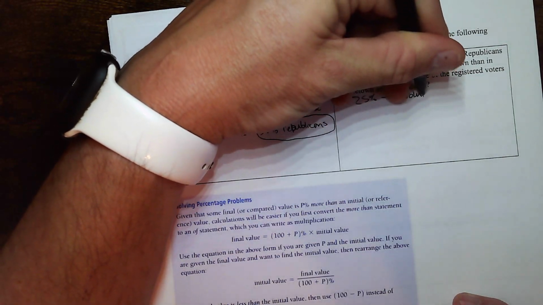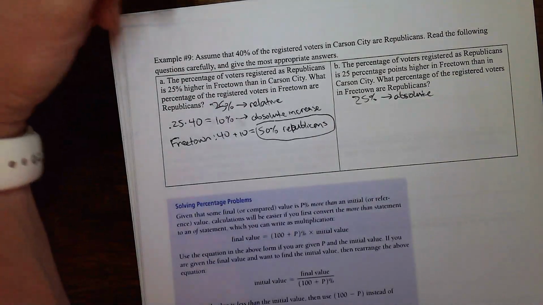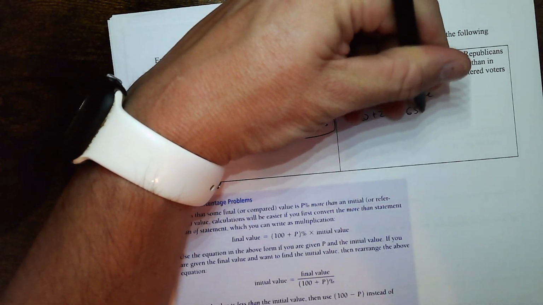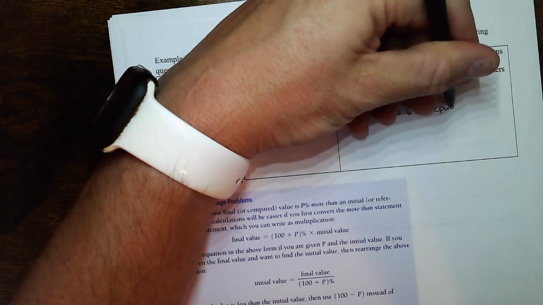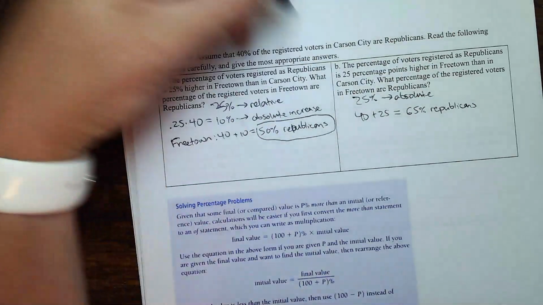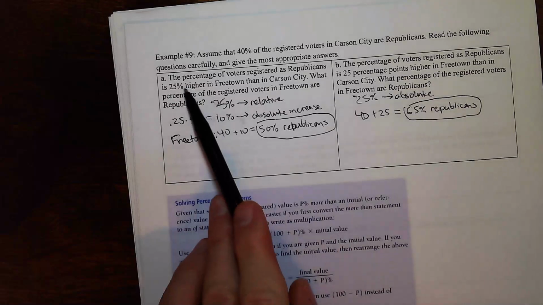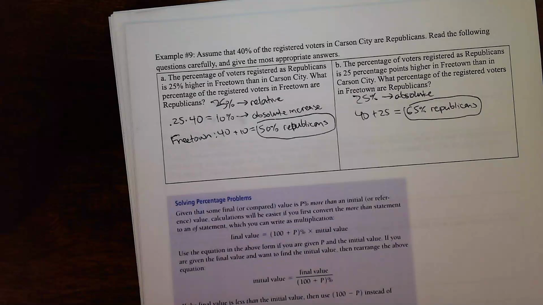It's the absolute. So this is very simple. On this one, all you've got to do is simply do 40 plus 25 to be 65% Republicans. But I've seen people say that thinking it's an absolute difference, but you have to be careful how you word that, okay? They mean it as an absolute difference, but this really is kind of sending off a relative difference because you're talking about the percentage of. So it's tricky.